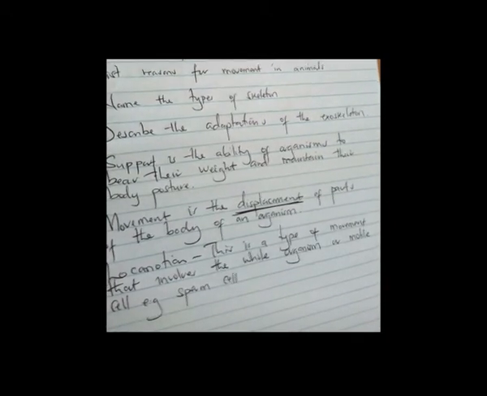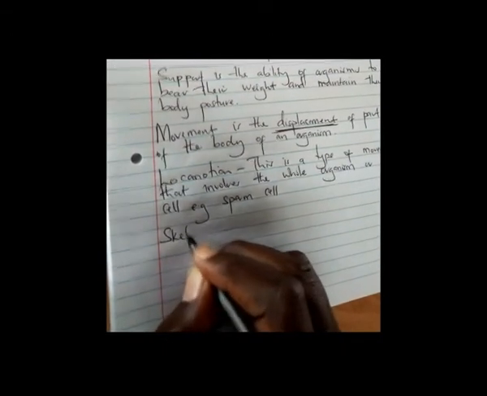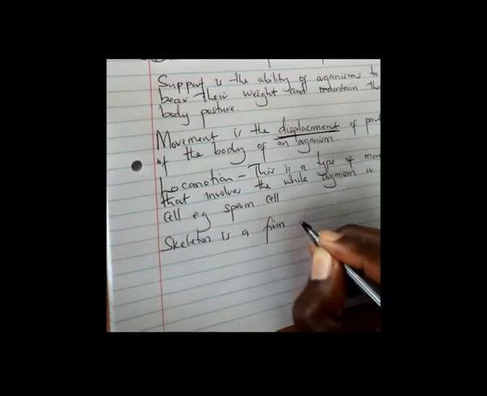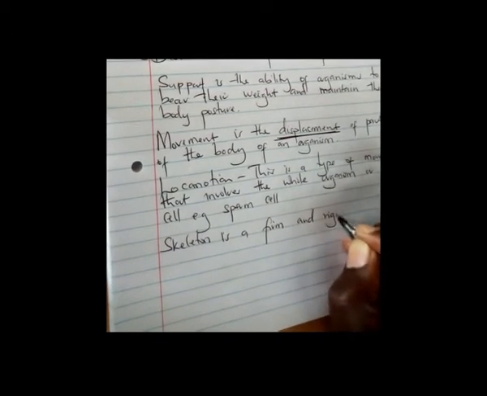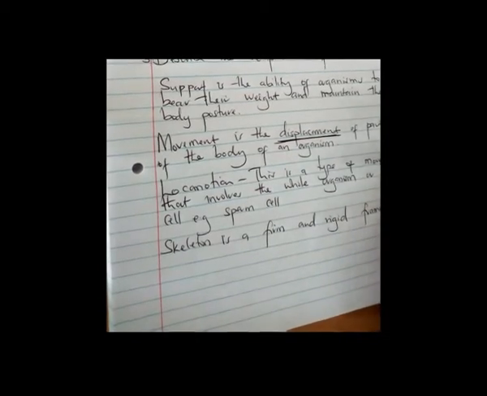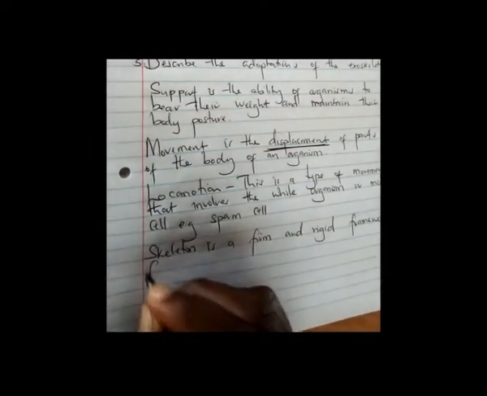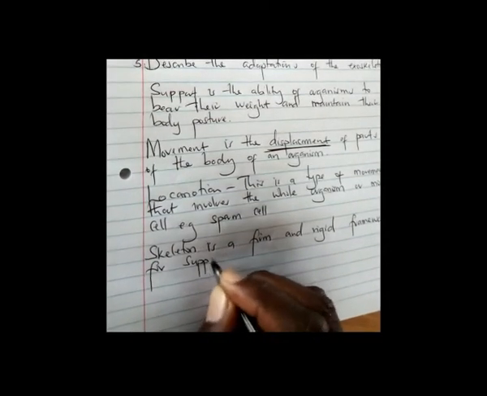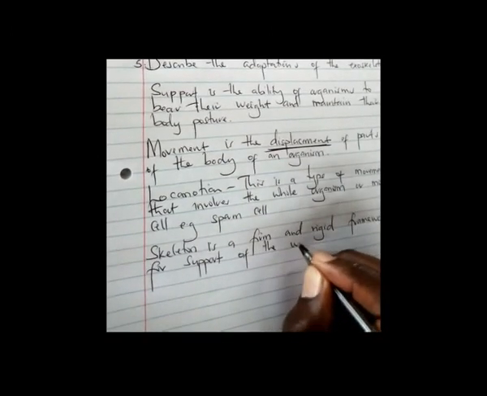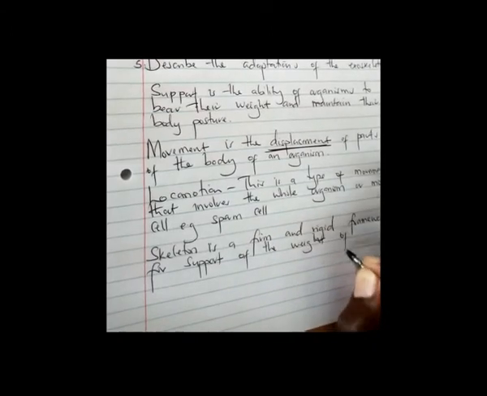The next term is skeleton. Skeleton is a firm and rigid framework for support of the weight of the animal's body.